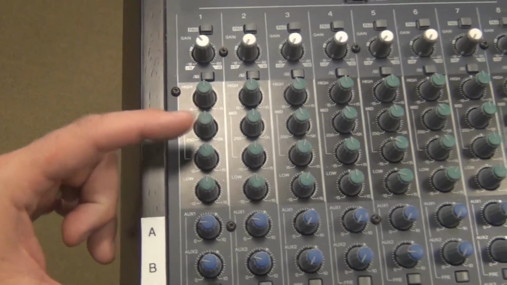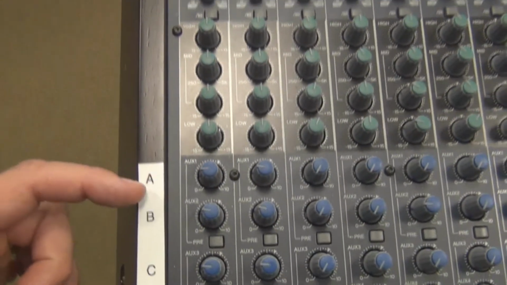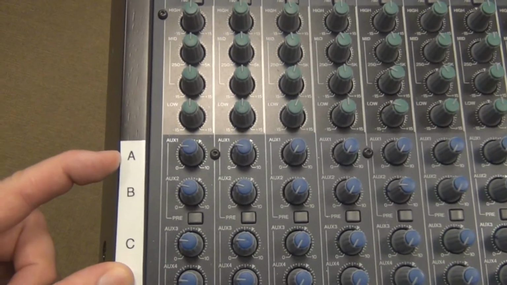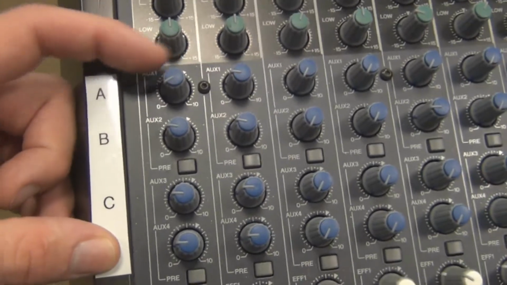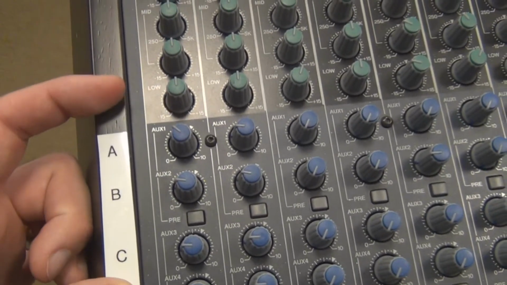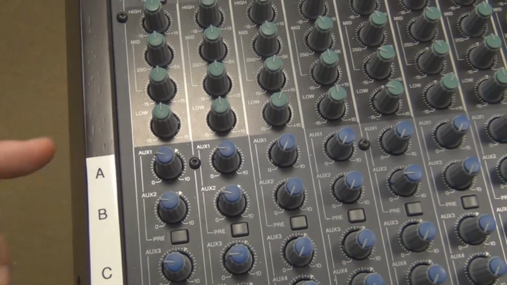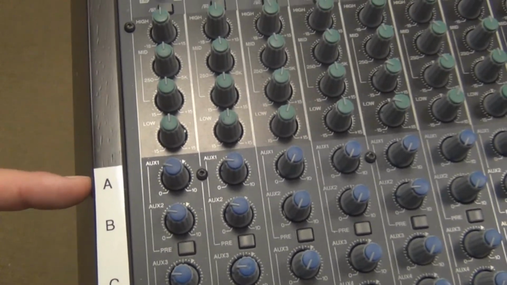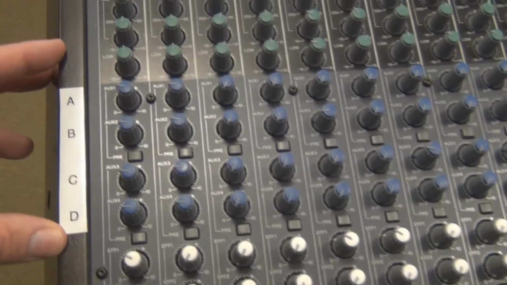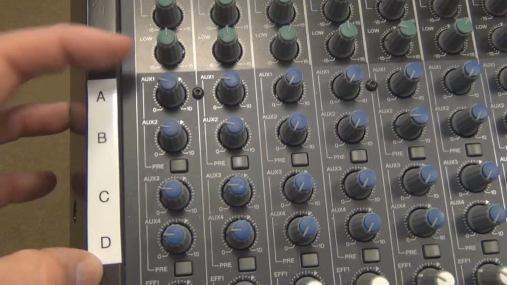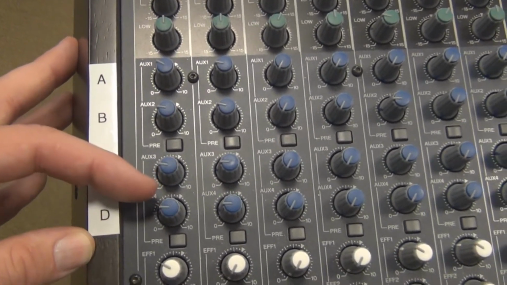So let's say that the main singer is on channel 1, right? And we want to put some of the singer into that front left monitor so they can hear themselves sing. Well, all we do is we raise this pot to put more signal of channel 1 into that particular monitor speaker. And we can have 4 of those. So per channel, you can put the singer in the left speaker, right speaker, keyboards, and the drums.